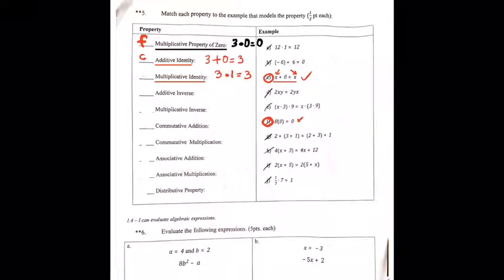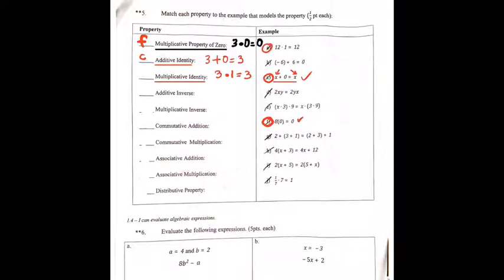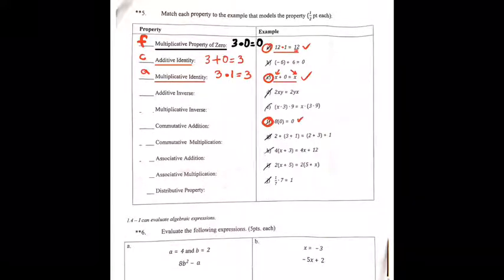Let's look on the right side at the examples and see what looks like that. And we notice A says 12 times 1 equals 12. We start with 12. We multiply by 1 and we end up with the identical number. So this will be A.